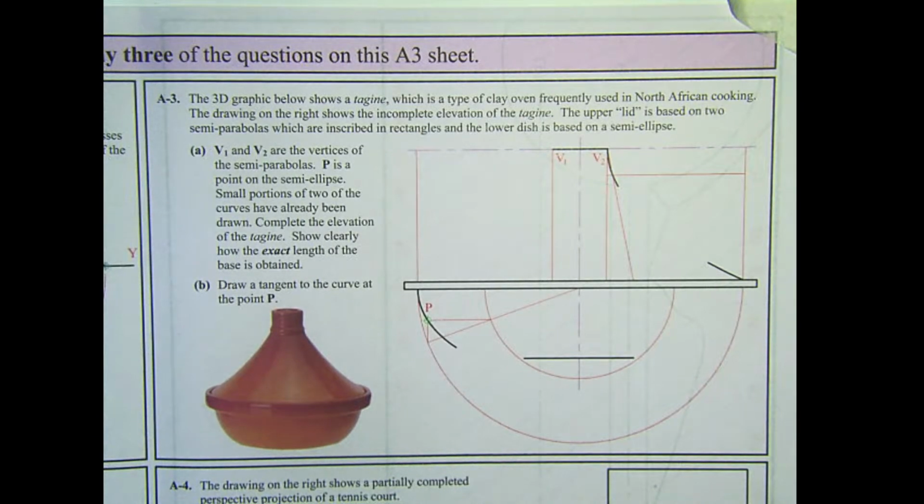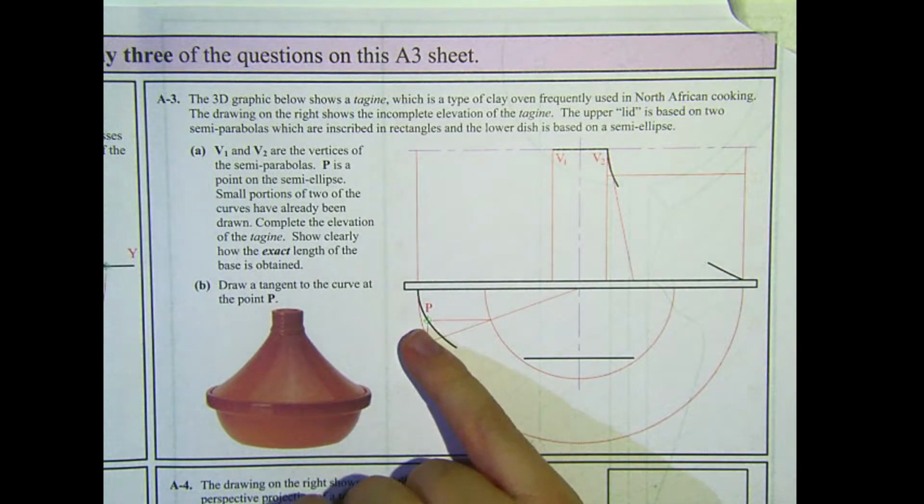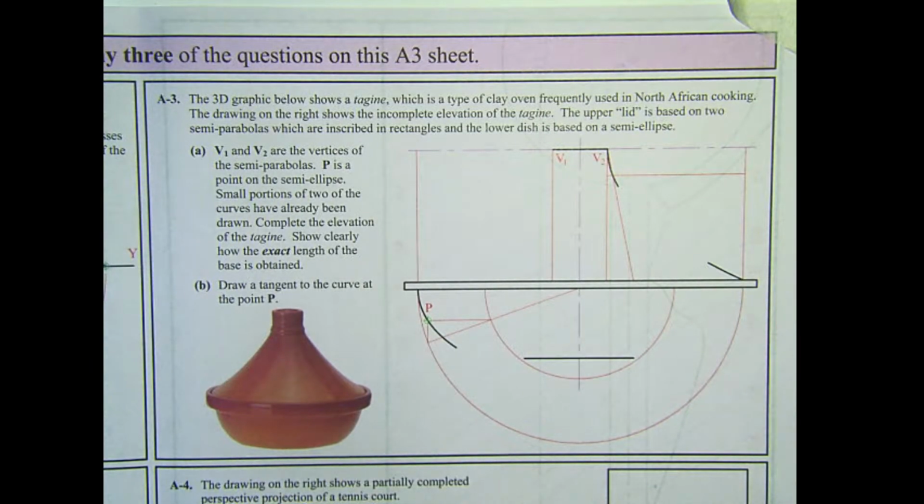V1 and V2 are the vertices of the semi-parabola, here and here. P is a point on the semi-ellipse. A small portion of the two curves have already been drawn. Complete the elevation. Show clearly how the exact length of the base is obtained. So that's an important point that they've highlighted.